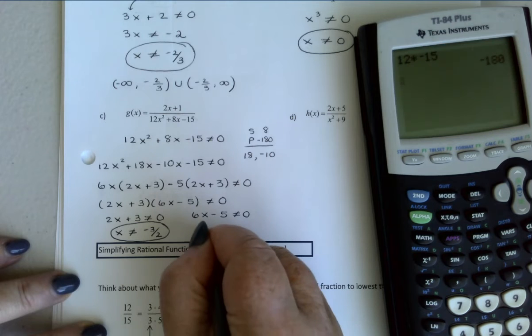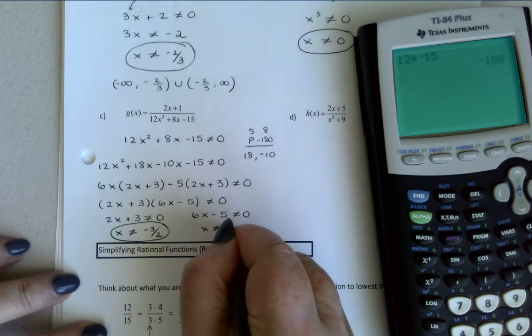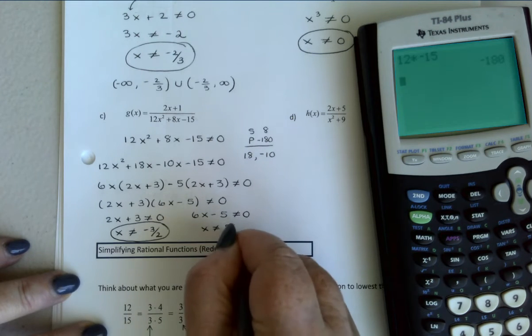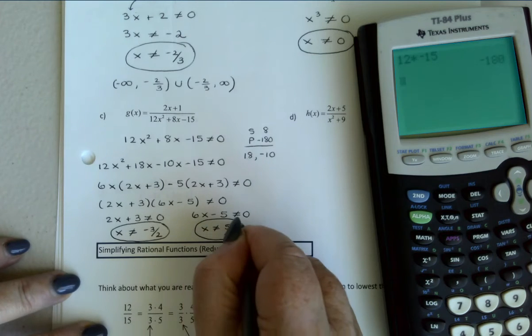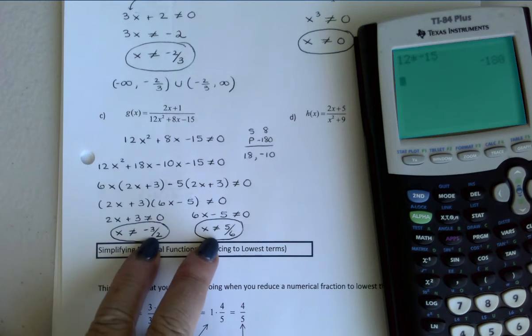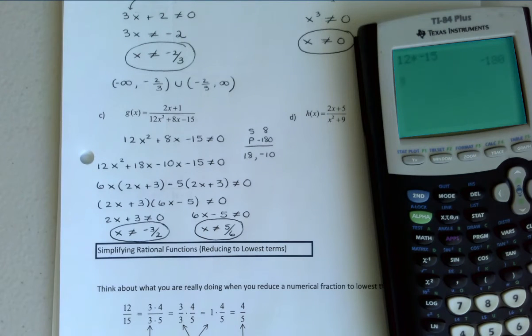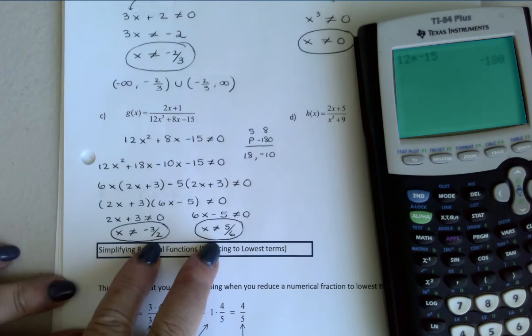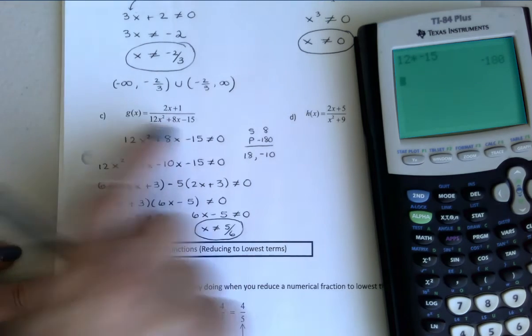And here x can't be, it'd be positive 5 divided by 6. So technically I'm saying the domain is all real numbers except for those two values. Can't use those two values because those would put a 0 in my denominator.